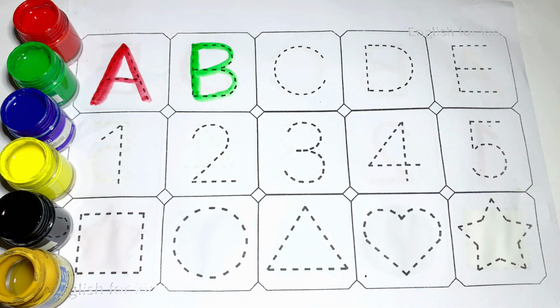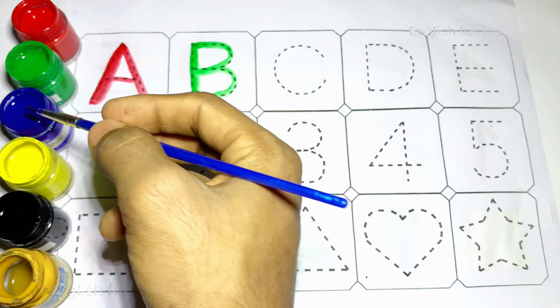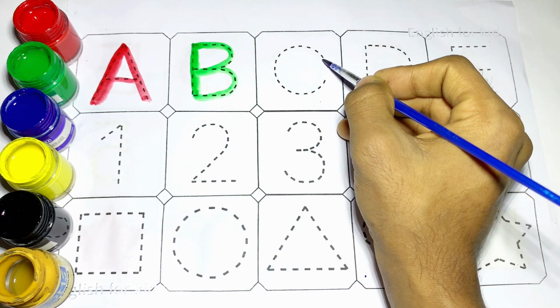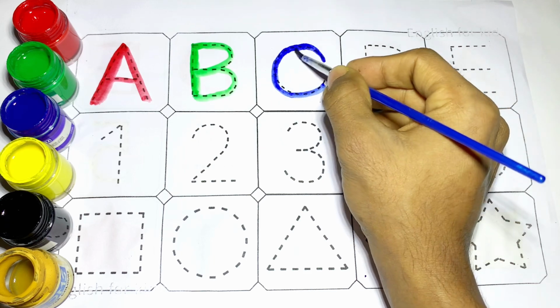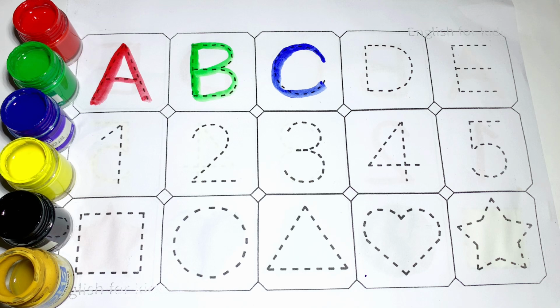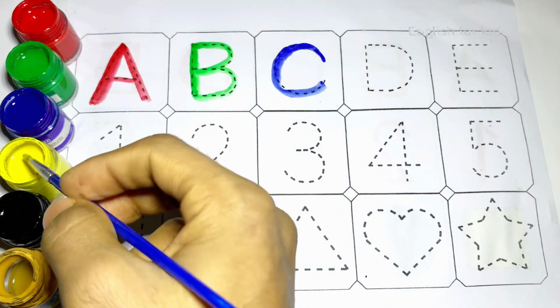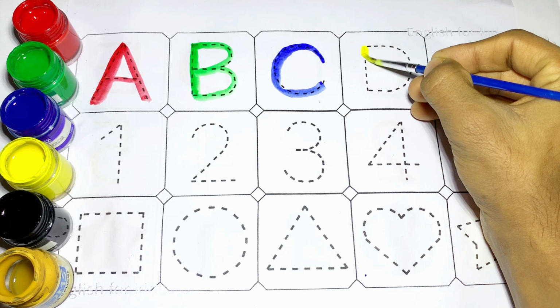Kids, now draw C. C for cat, C for car, and use blue color. Kids, now draw D. D for dog, D for doll, and use yellow color. The alphabet D.